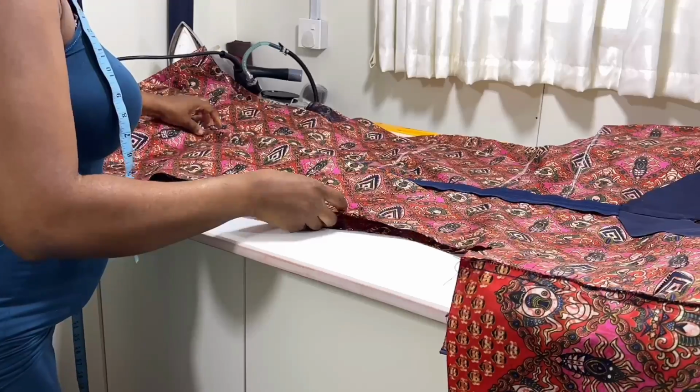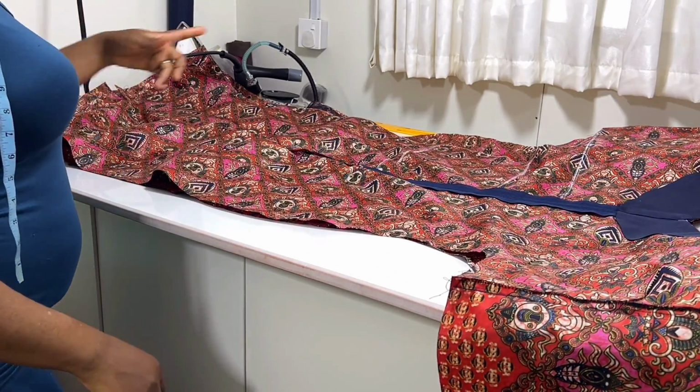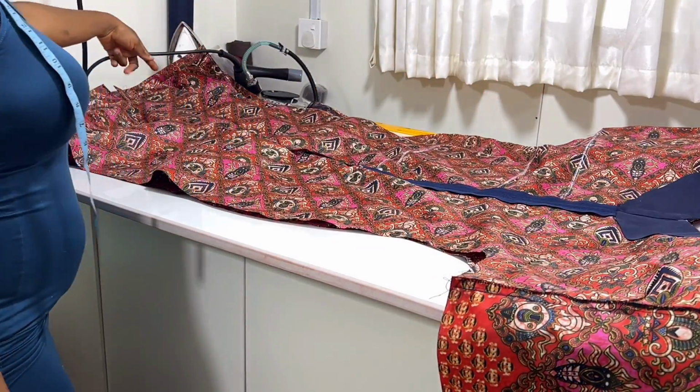All right, so once you're done ironing, the next thing is just to close the side using the seam allowance added, and you can also do that by confirming your measurement.